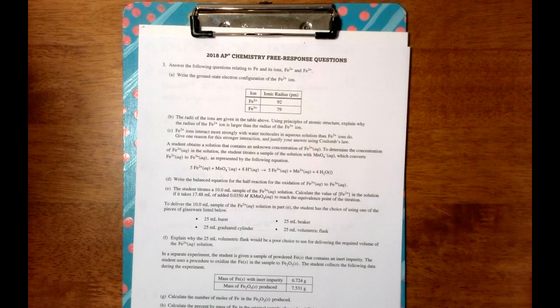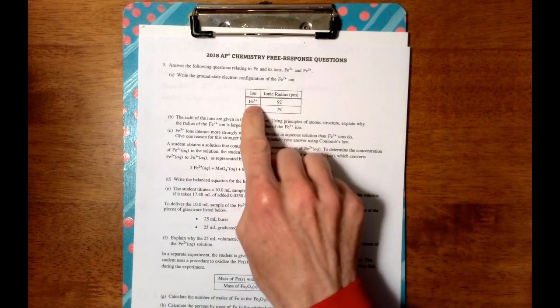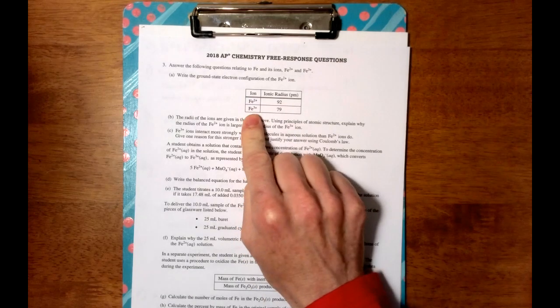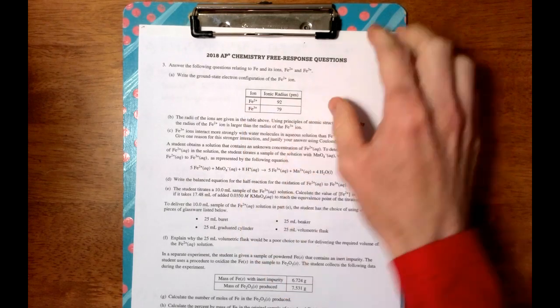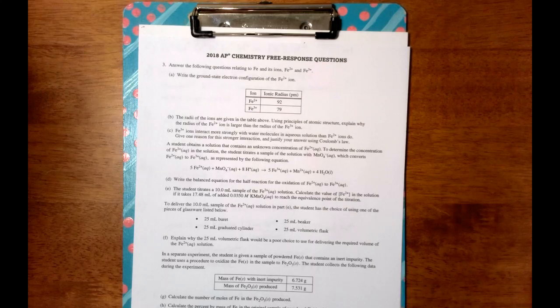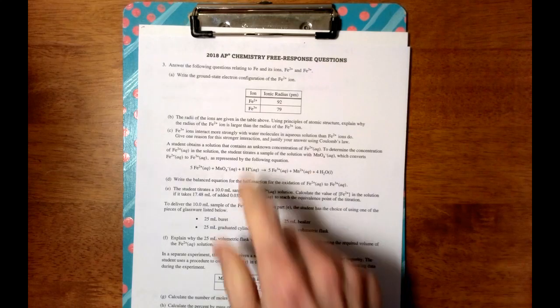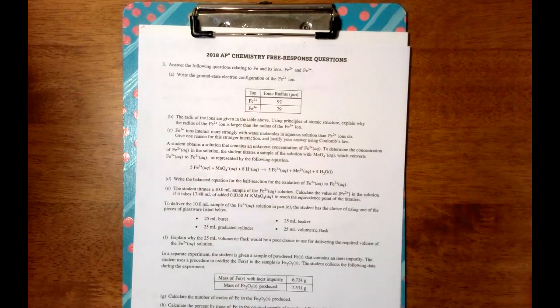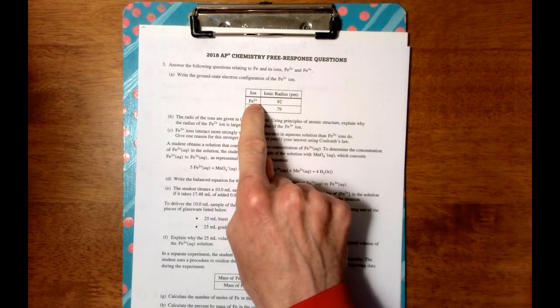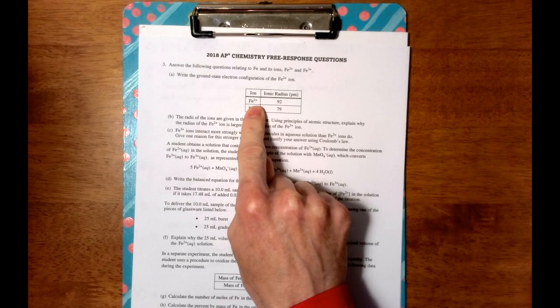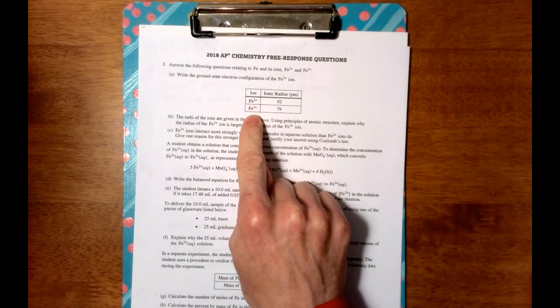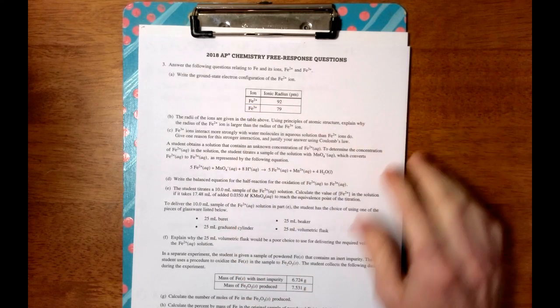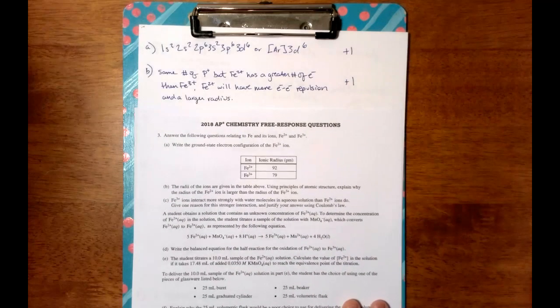So as we've discussed in class, we need to compare these to each other. We need to see what do they have in common, what do they have different, and what is something that could affect atomic size. So they are both iron, so they're going to have the exact same number of protons. But 2+ and 3+ means the number of electrons will be different. Having only lost 2, iron 2+ will have more electrons than iron 3+. So that is what we would use for our answer.